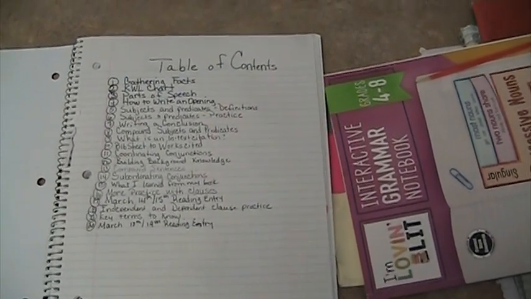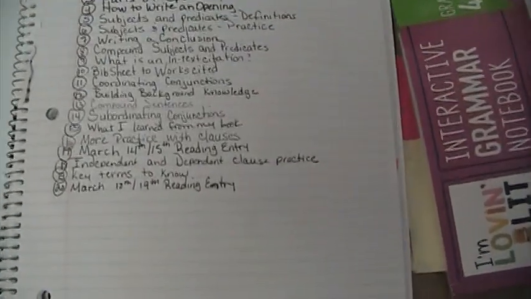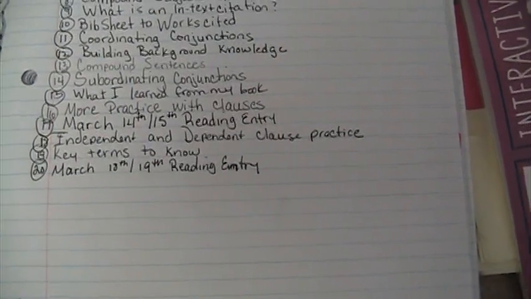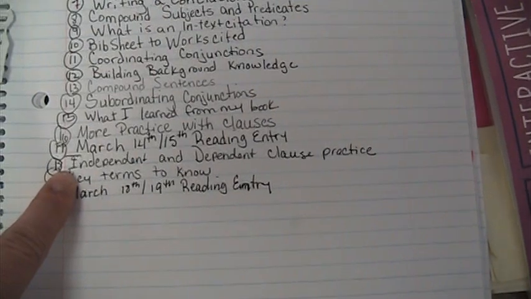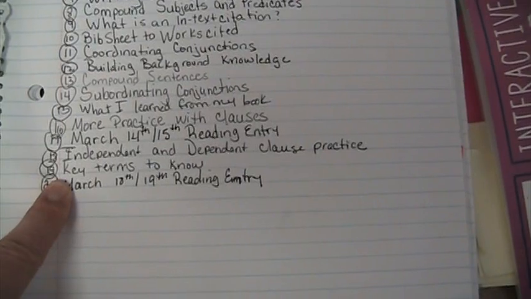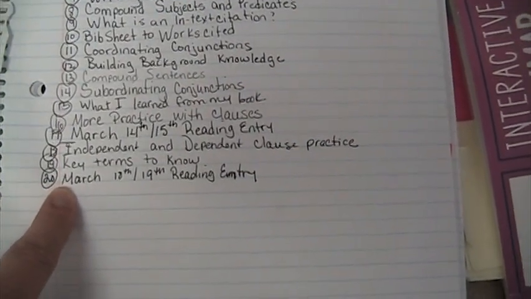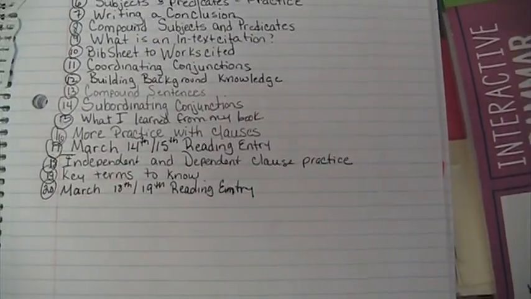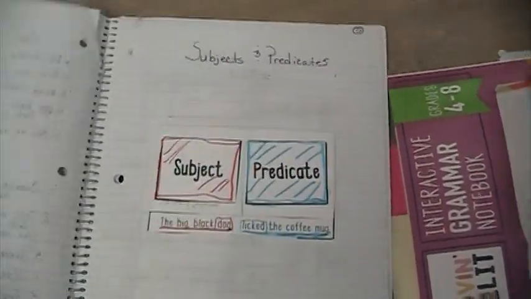So if you're following along in the Google Doc, you've already added to your table of contents. Let's just take a closer look at that. You should have now page 17, or excuse me, page 18 would be independent and dependent clause practice. Page 19, key terms to know. And then page 20 is going to be our March 19th, don't put 18th, that's B-Day, March 19th reading entry, okay? So once you have your table of contents set, we're going to go ahead and flip through.